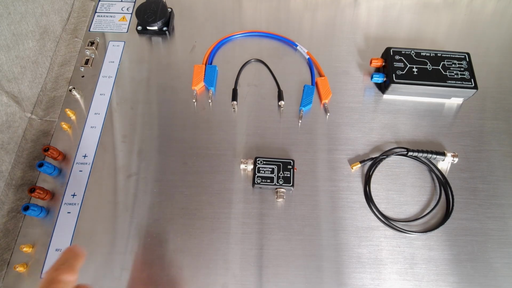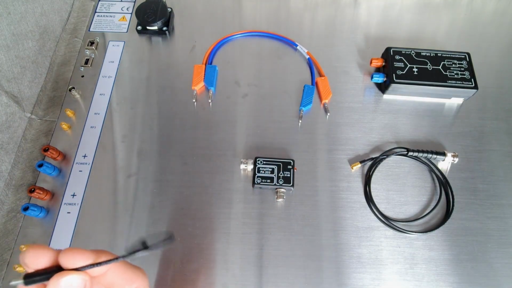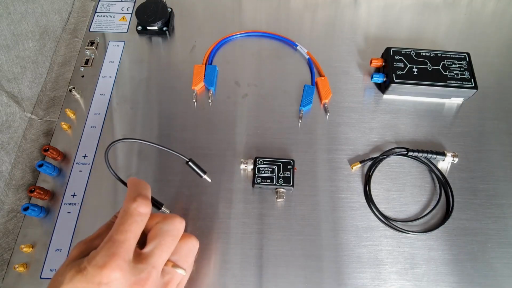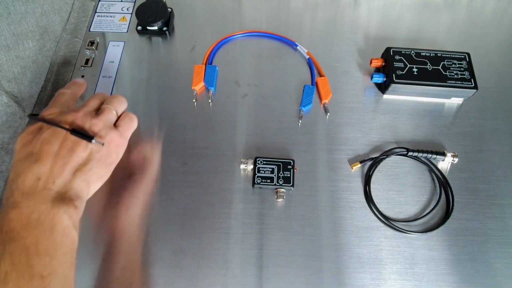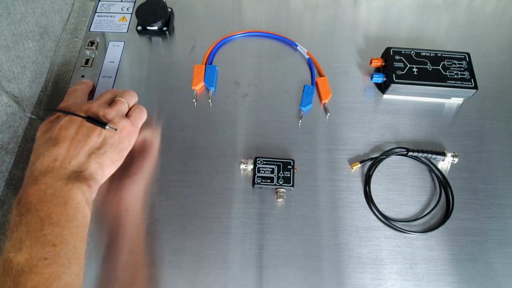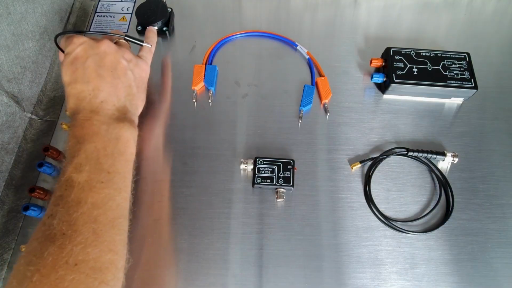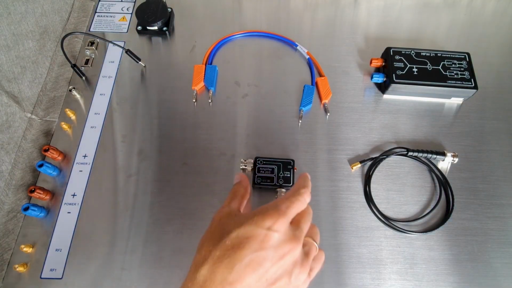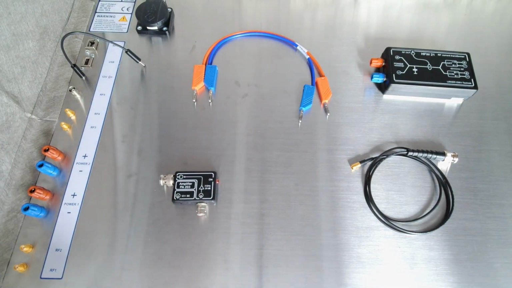What you can see here, so we will start with the power supply cable, with this short cable here for our preamplifier. And for this short cable, you have here the 12-volt power supply socket. You can plug it in here. Then we have to install the preamplifier here with the ESA1 set.